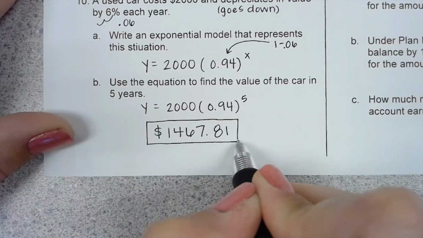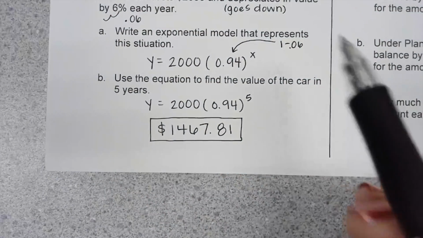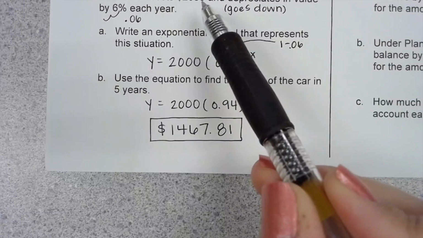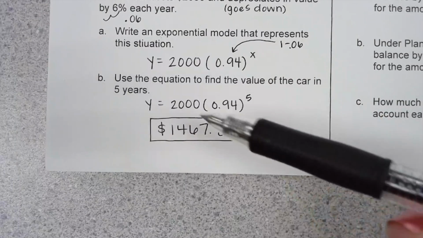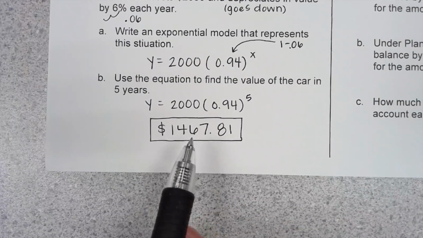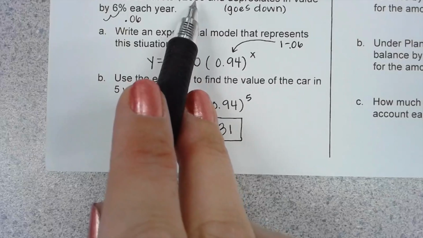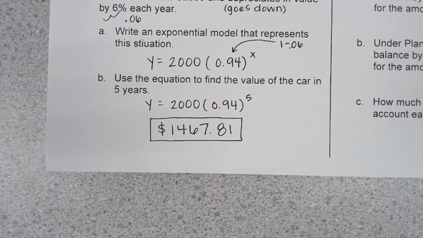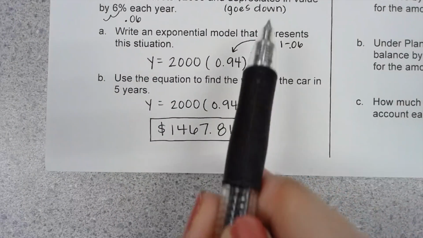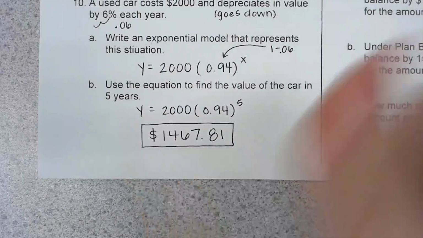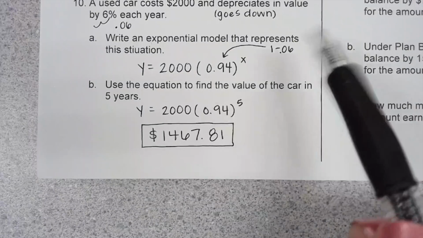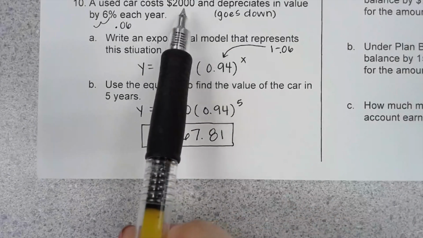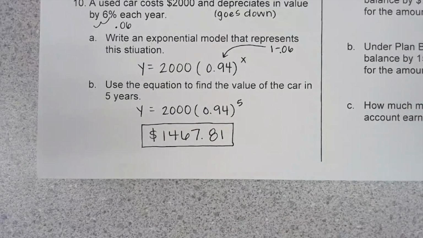Before I move on to the next question, the car started at $2,000 and it was going down by 6%. So I want to encourage you, if you did this problem and this number was higher than the number that you started with, you would know that you had to have done something wrong. It told you that the car was going down in value. So that doesn't mean you can just think about what the answer is going to be, but you do know that the number that you get here after 5 years needs to be less than the number that the car started at since it was depreciating in value.